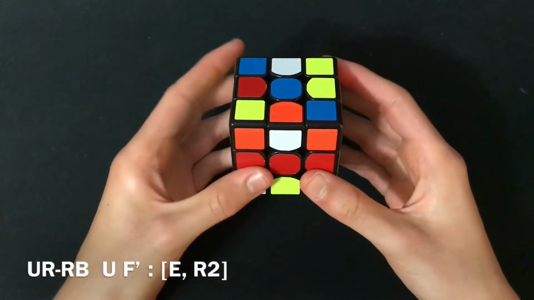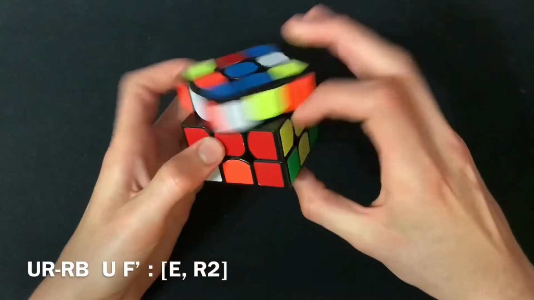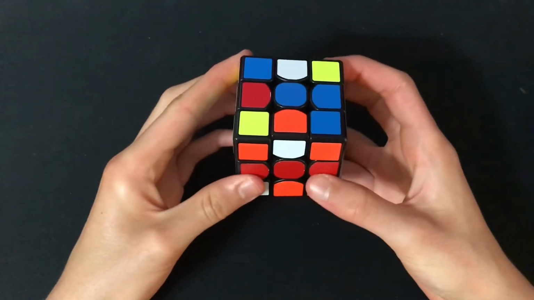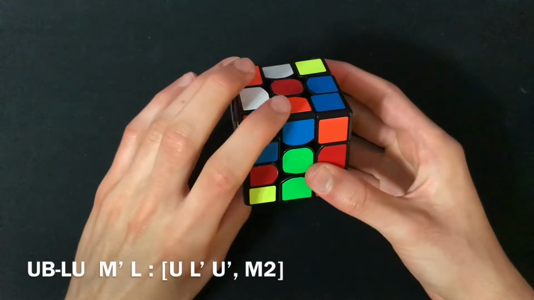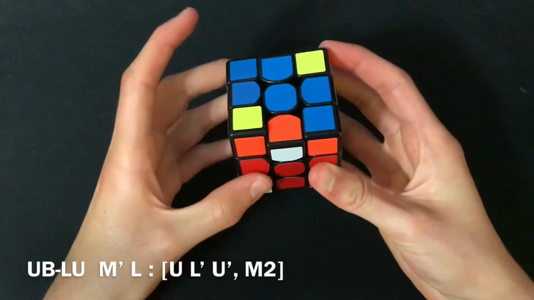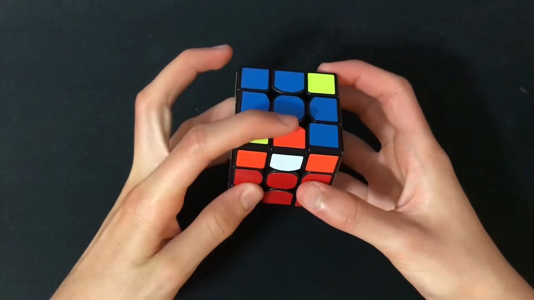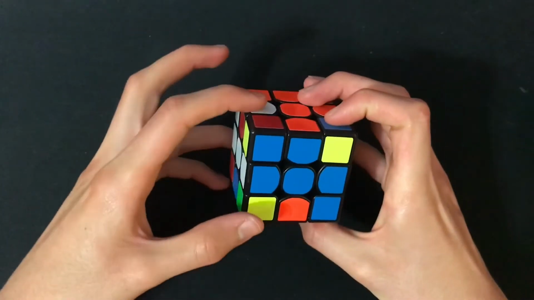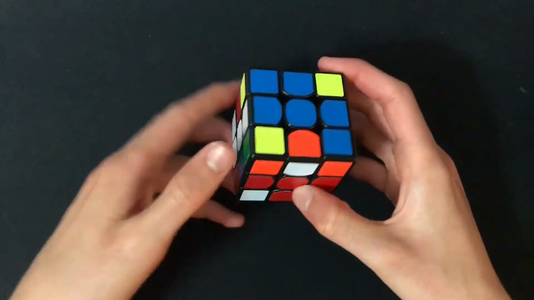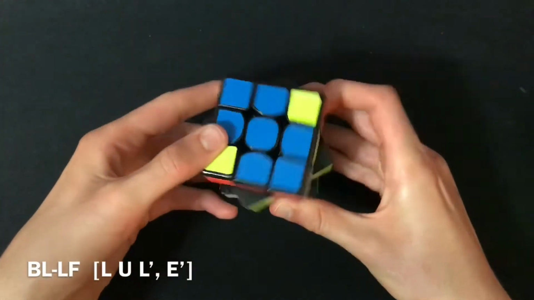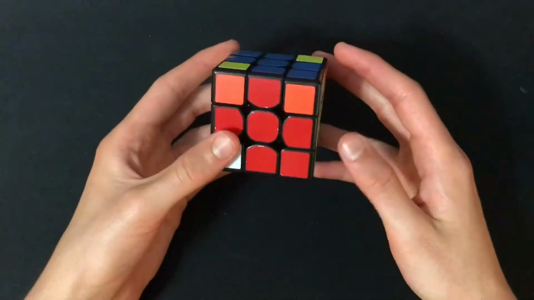Then I do U F prime into this 4 mover. And lastly, I do M prime L setup and finish with a wide move like that. Now for UF, this is a really easy case. It's just an 8 mover. You can insert here, and the interchange is on the E slice, excuse me.